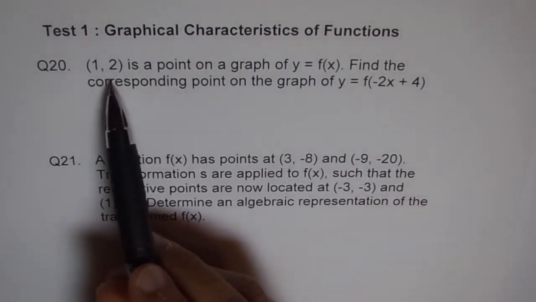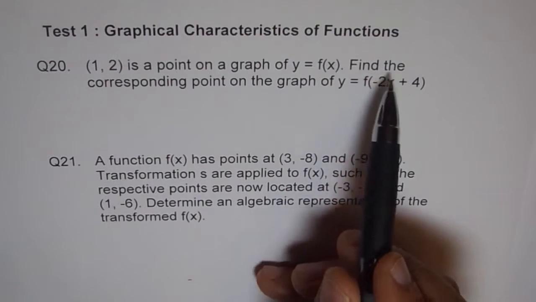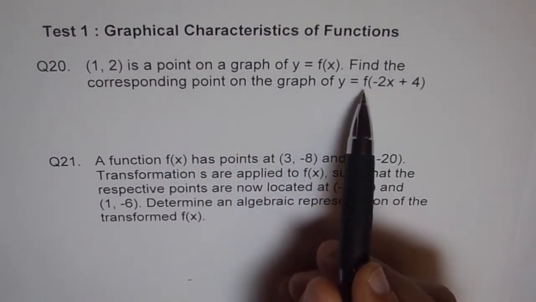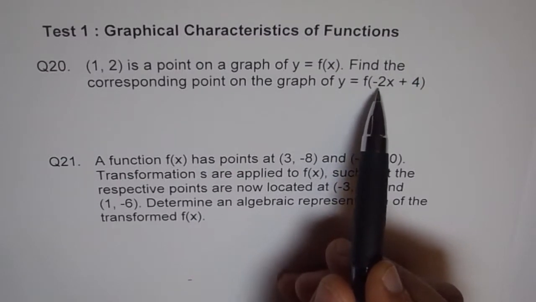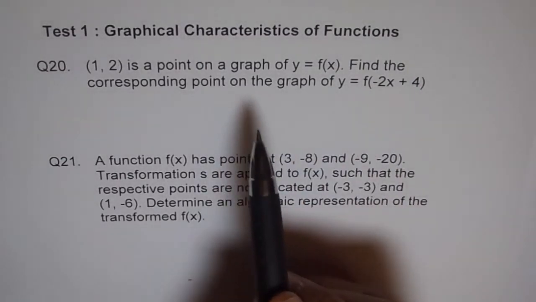(1, 2) is a point on a graph of y equals f of x. Find the corresponding point on the graph of y equals f of minus 2x plus 4. Okay, now let's do 20 first.